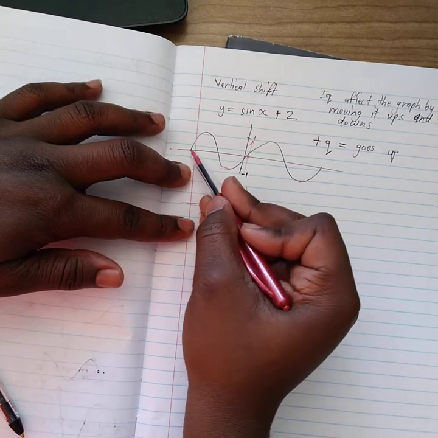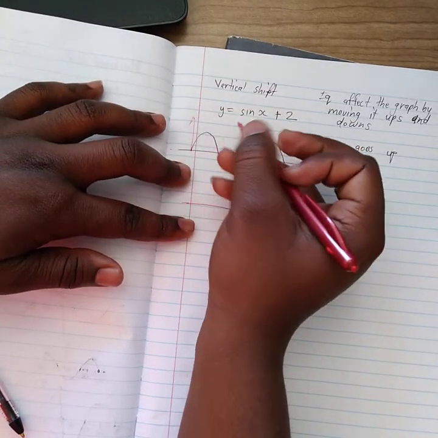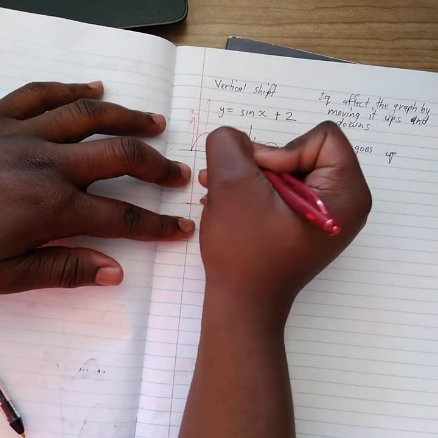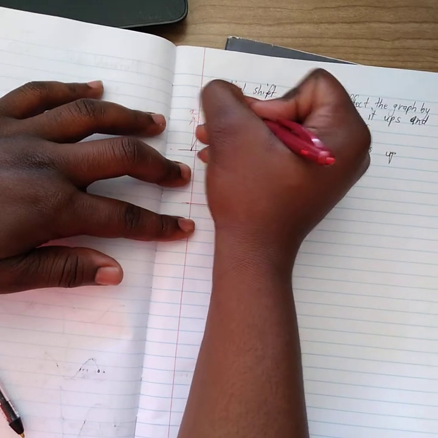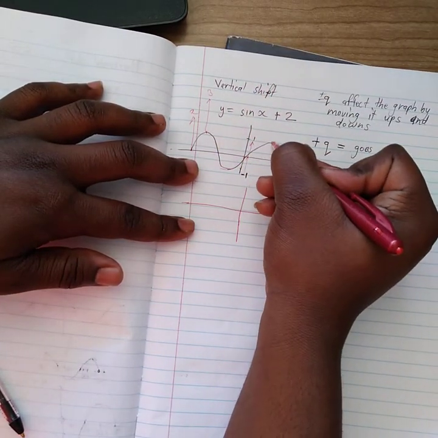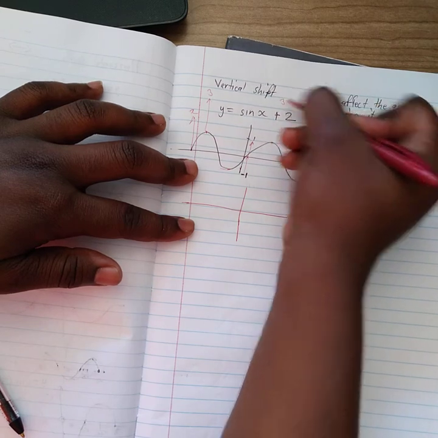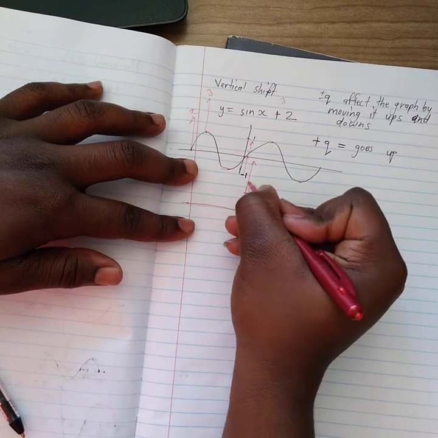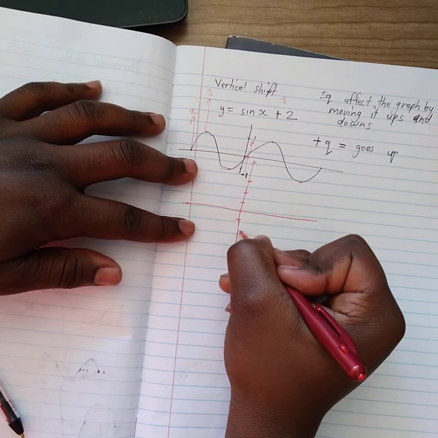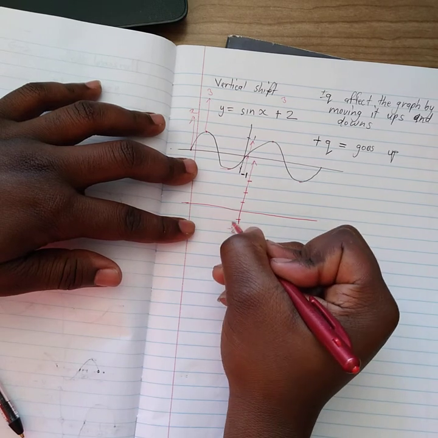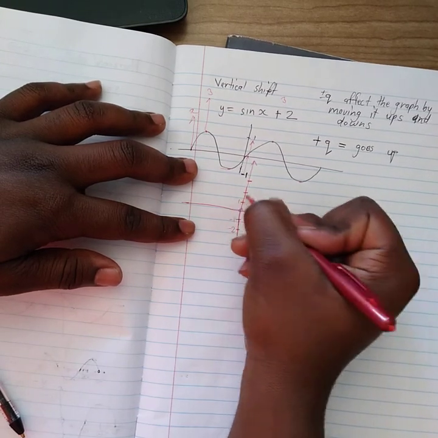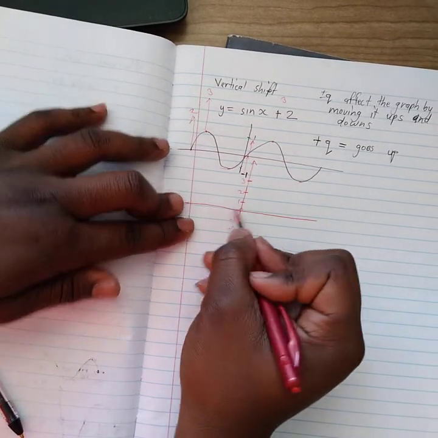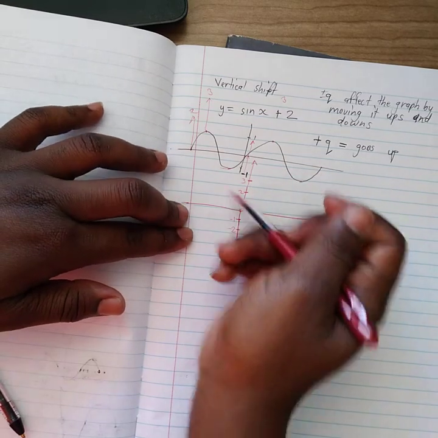Even this one will have to shift up from 0 to 2, also this one from 1 to 3, then also this one from 1 to 3. So I have to extend this line. This is 1, 2, and 3, and this is negative 1, negative 2. So negative 2, negative 1, 0, 1, 2, 3. The degrees are still kept in that way, but now the graph will be flying some way.